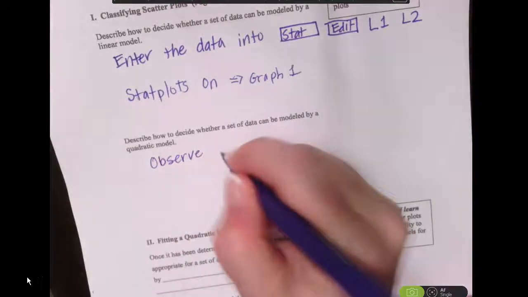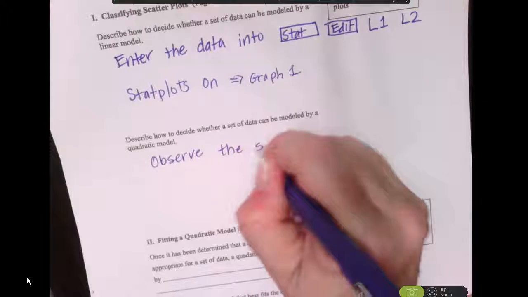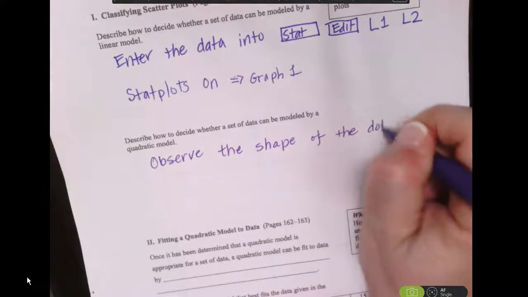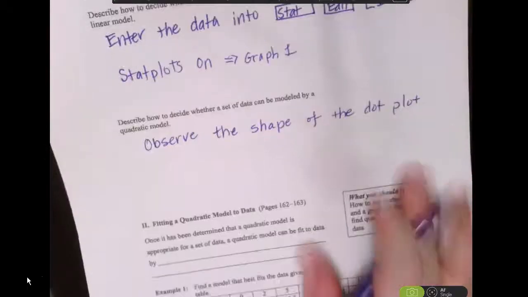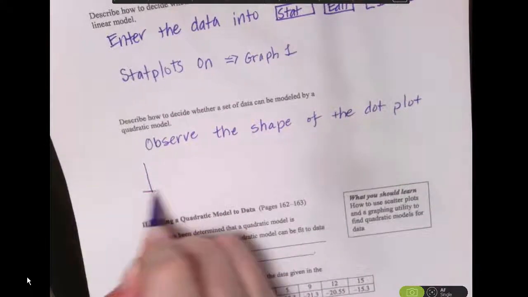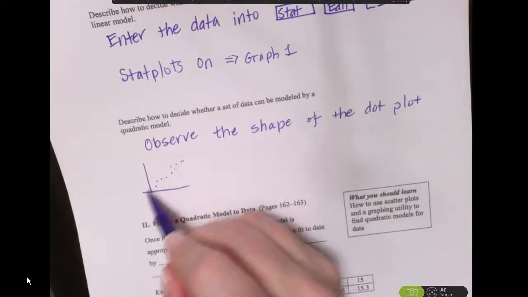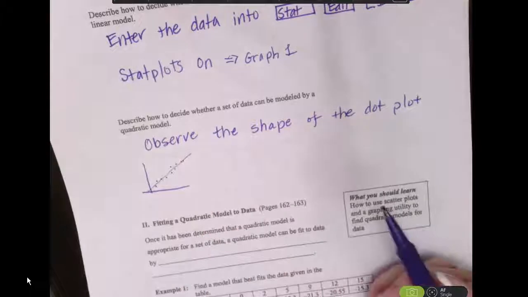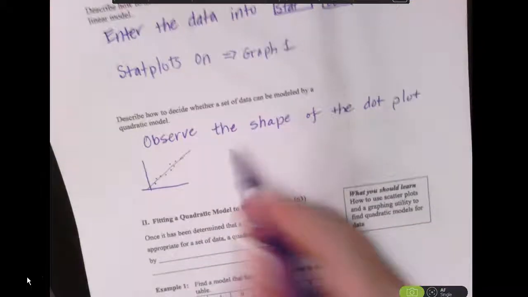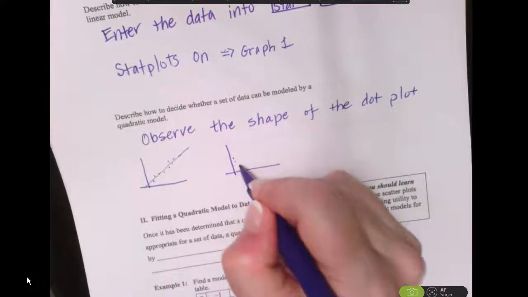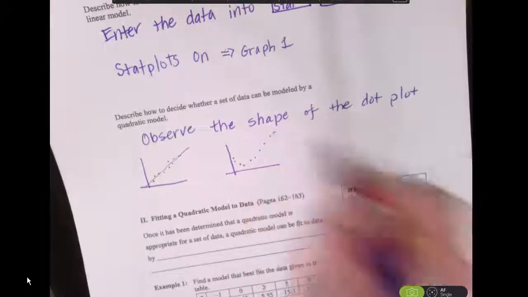So when we say how to decide whether a set of data can be modeled by a quadratic, you want to observe the shape of the dot plot. This is where a knowledge of your parent functions comes in. If you have a general line, that's going to be linear, y equals x. But you might just have a partial parabola.